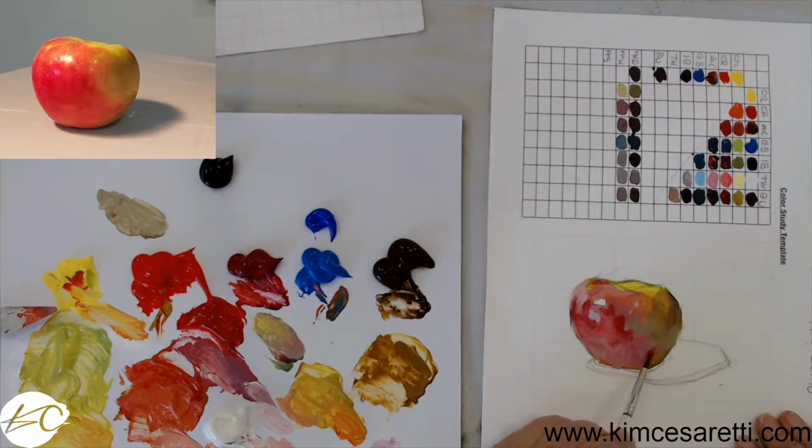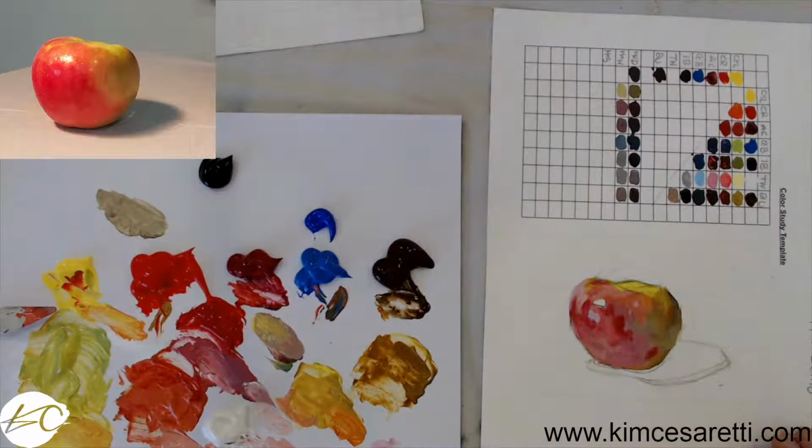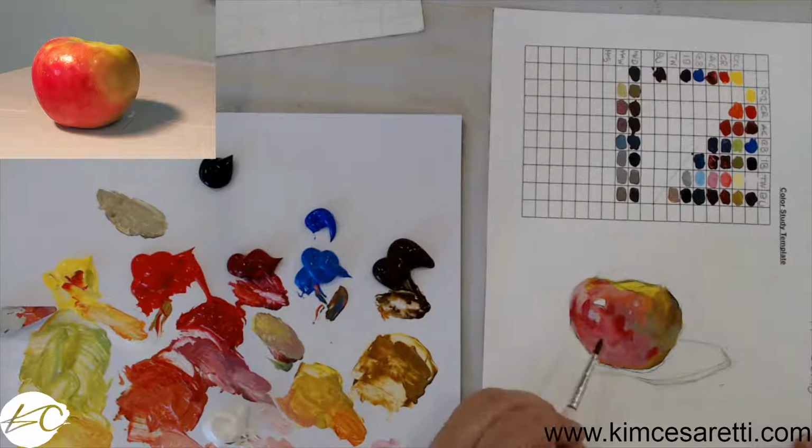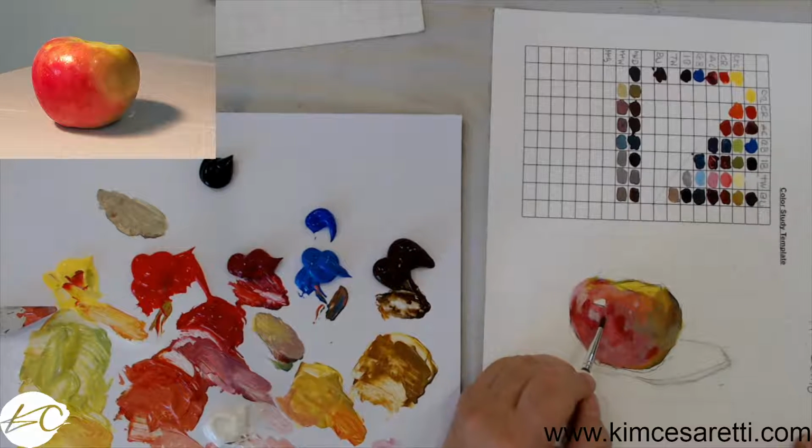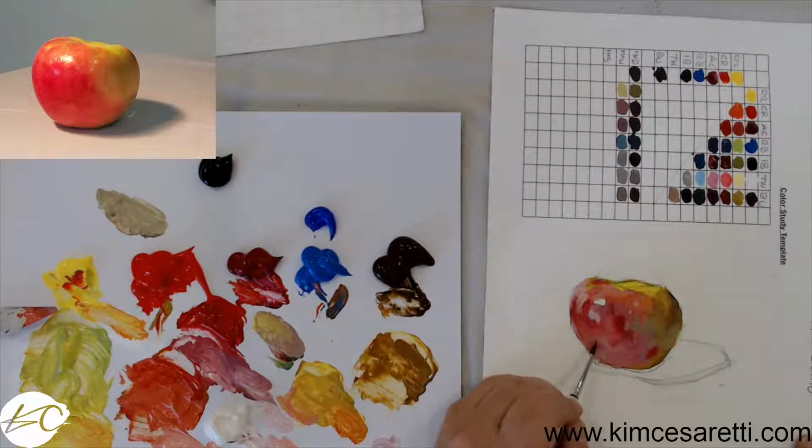Where are some of the reds warmer? Where are they cooler? And really just trying to get a handle on all those little differences that we can see or feel.